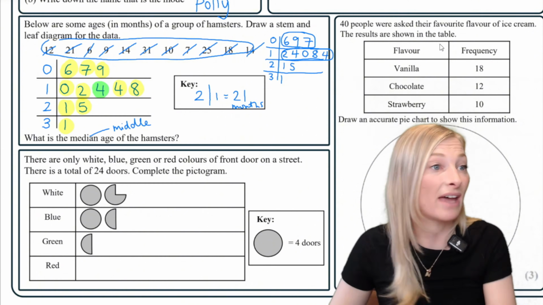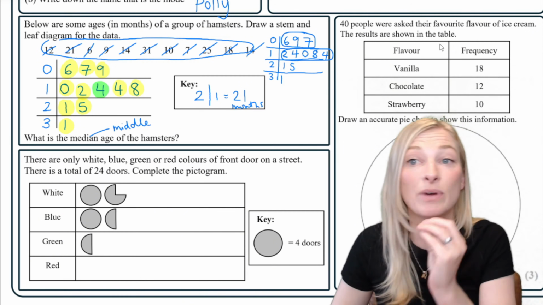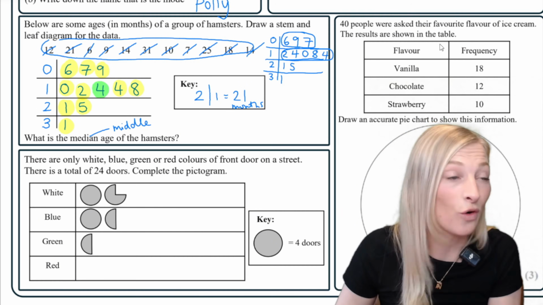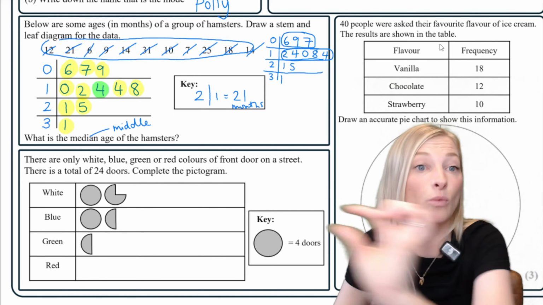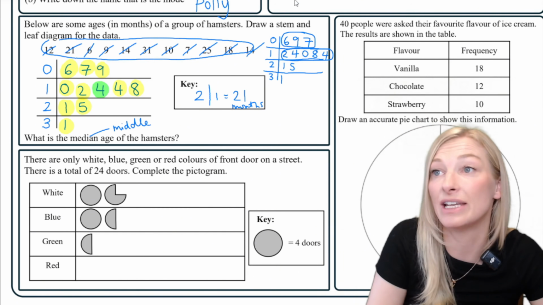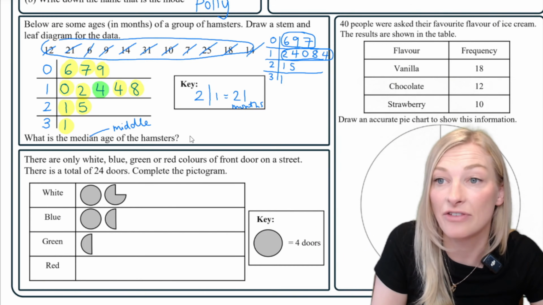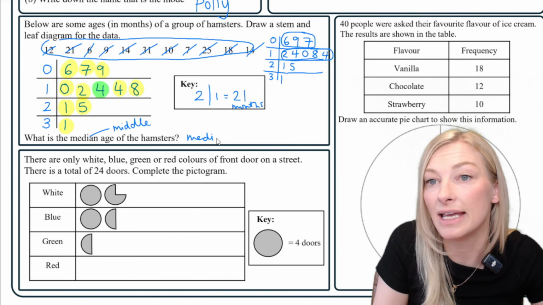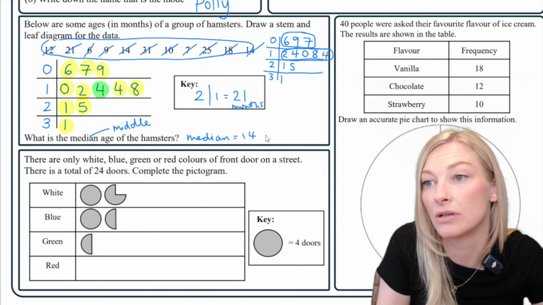And a lot of students would then write 4 on the answer line, except we need to remember that this is not 4. It's in that one row, and therefore it has a value of 14. So my answer here for the median is 14 months. Because that is the value in the middle.